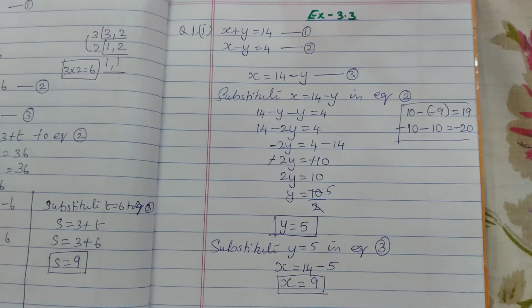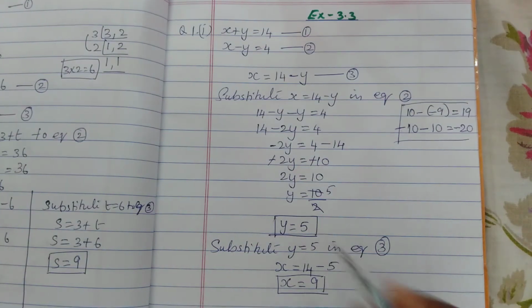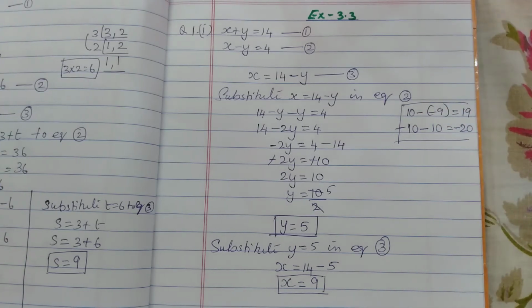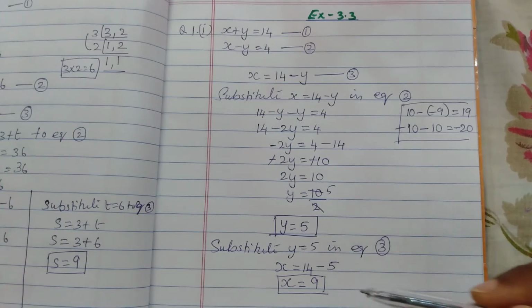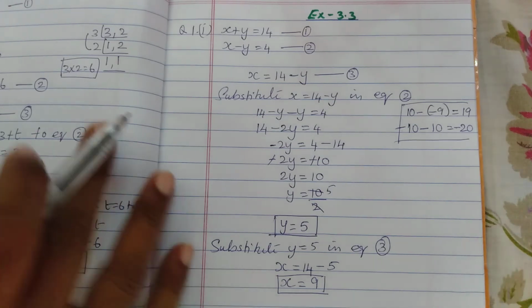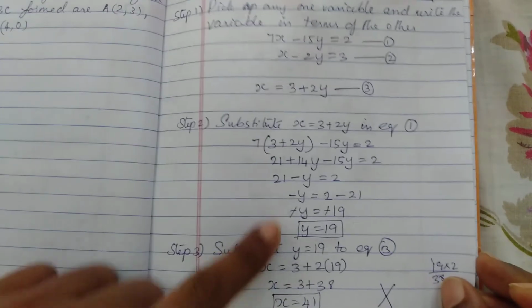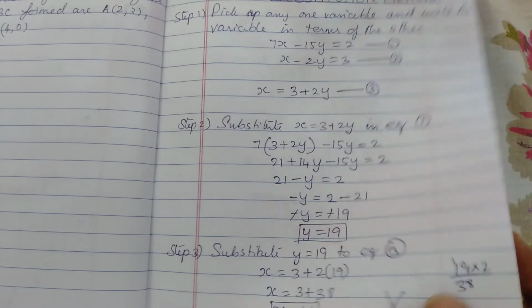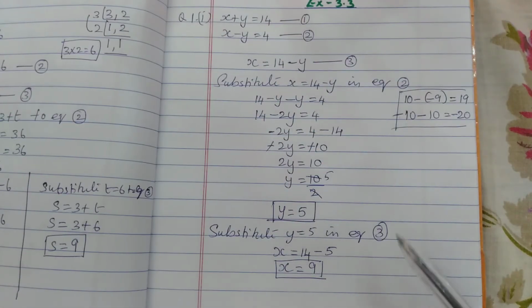So now that I've got the value for x and y, we have found the solution for this equation. So what do you say? What kind of a solution is this? I just told you that when you get the value for x and y, it means this is a unique solution. Okay, now no need to write all these things, because they have told us only to solve these equations, so this is enough.